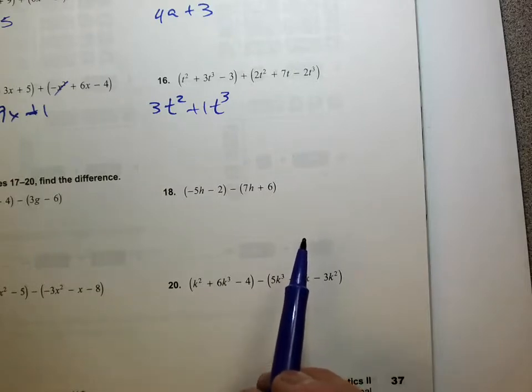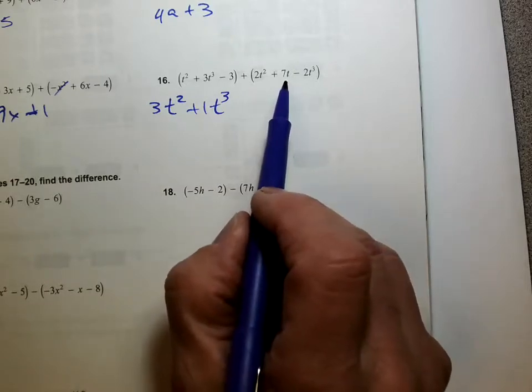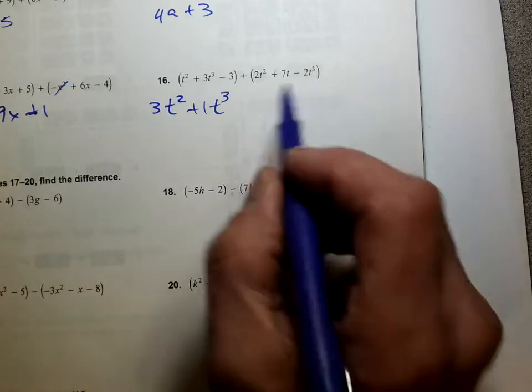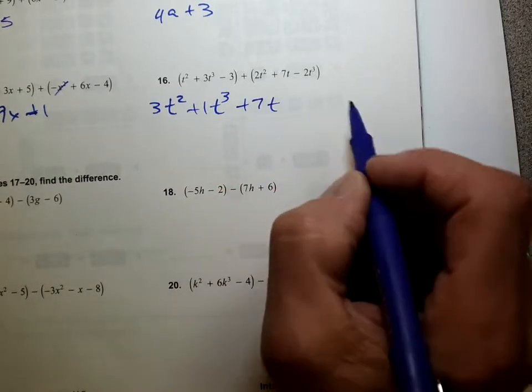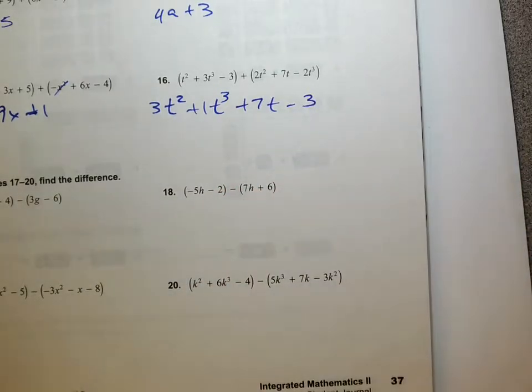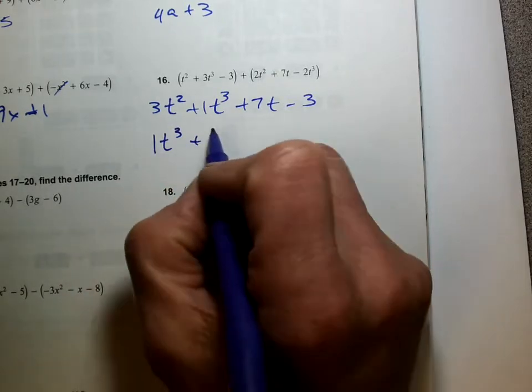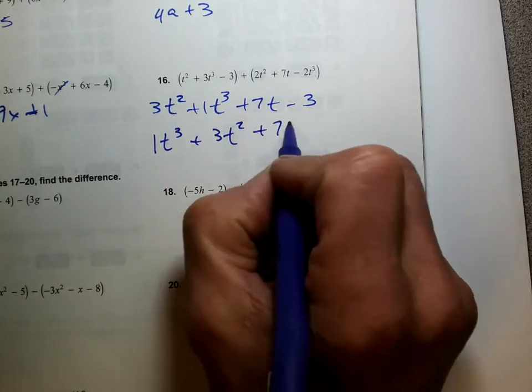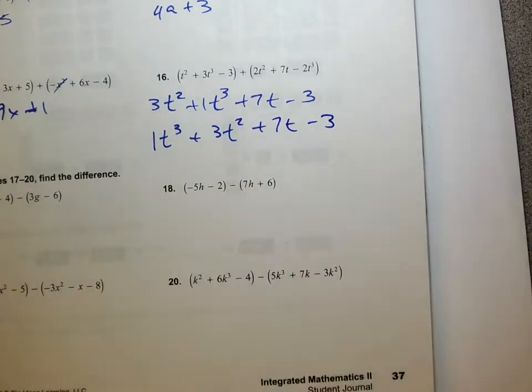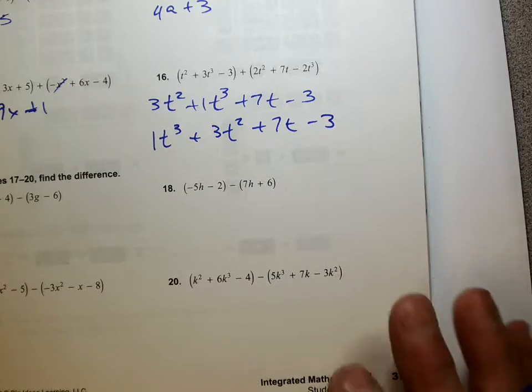What else we got? 7t. This is the only 7t, right? No other t's. Plus 7t, and then minus 3. Now it's not in order, is it? So I should rewrite it in order. I should go 1t cubed plus 3t squared plus 7t minus 3. That's in order, okay? We want to put it in standard order, biggest exponent down to the end. This isn't that bad, is it? Math can be hard, but this is not that hard.